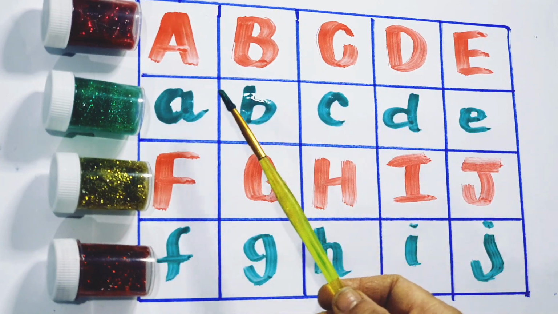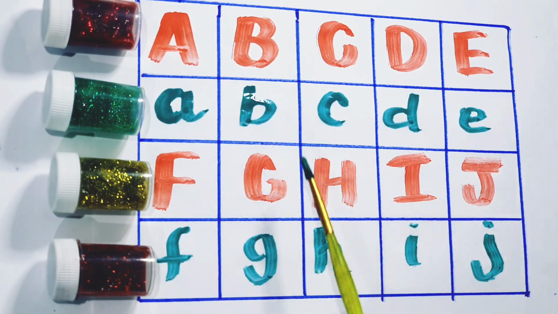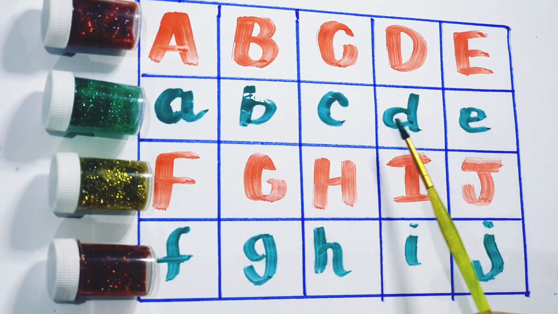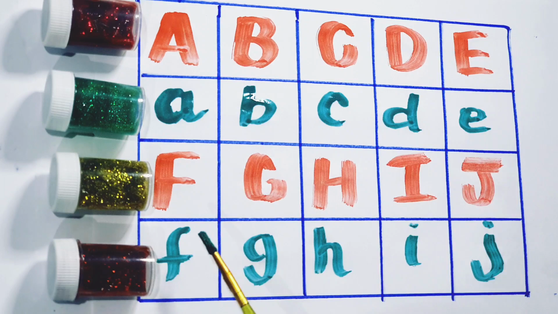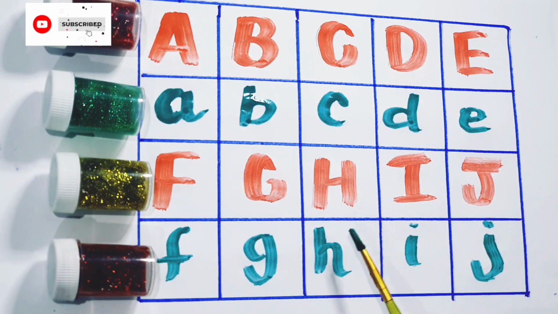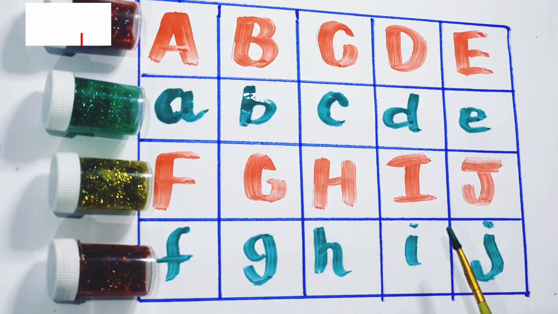A for aeroplane. B for butterfly. C for carrot. D for donkey. E for elephant. F for flower. G for guava. H for honey. I for ice cream. J for jelly.